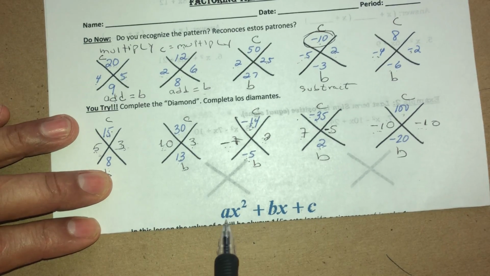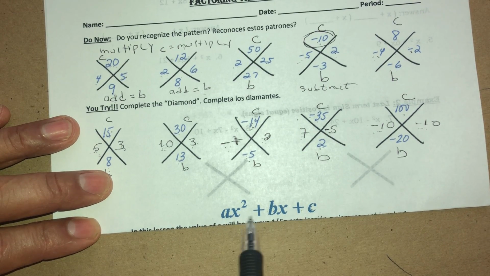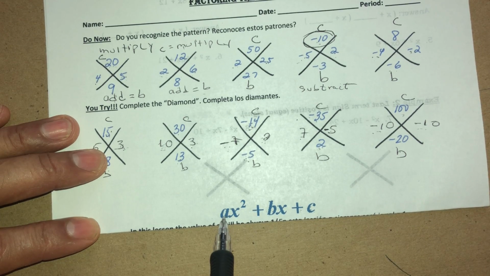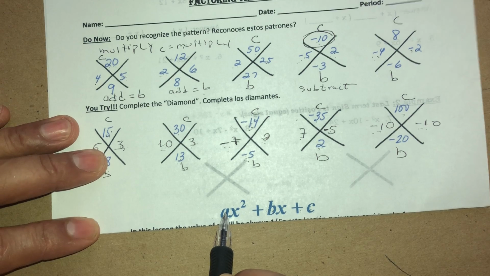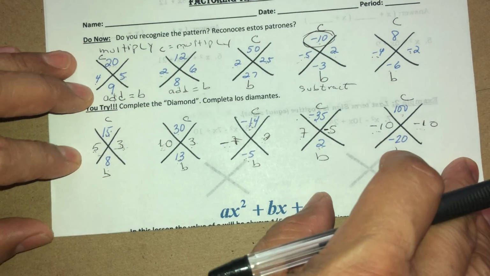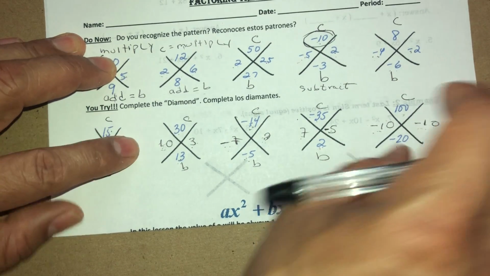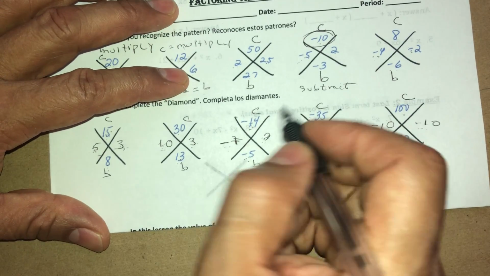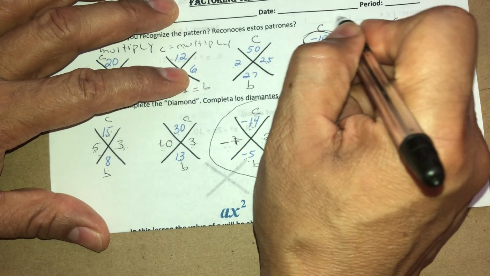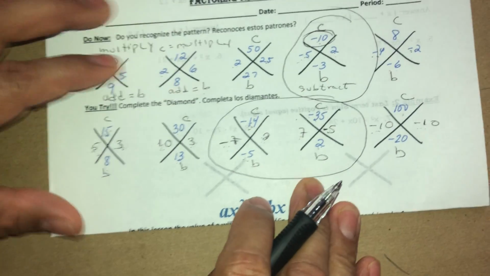So remember, this is the standard form of a quadratic function. Esta es la forma estándar de una ecuación cuadrática. Remember, in this lesson, this always going to be 1. En esta lección, el valor de A siempre va a ser 1. So now, guys, this is what we're going to remember now for the lesson. Today, we're going to do these two, and that one we're going to do tomorrow.